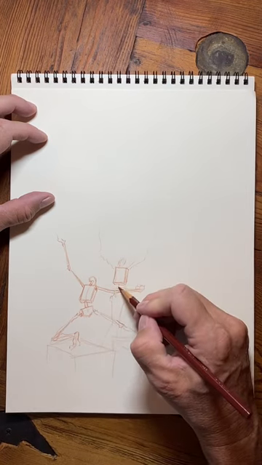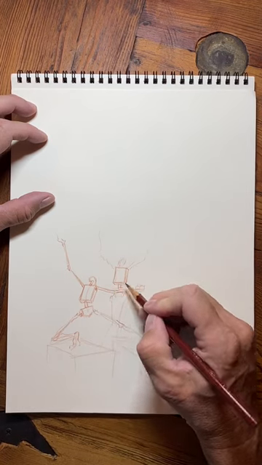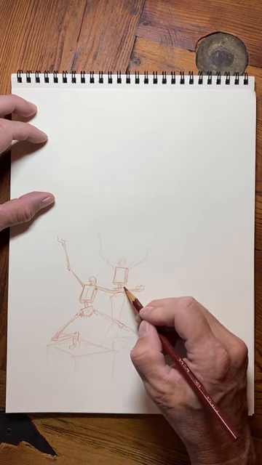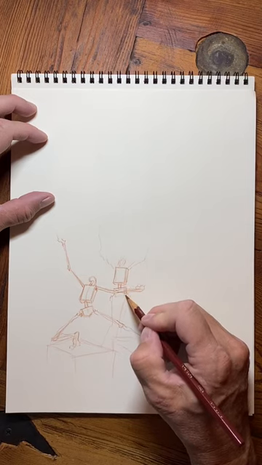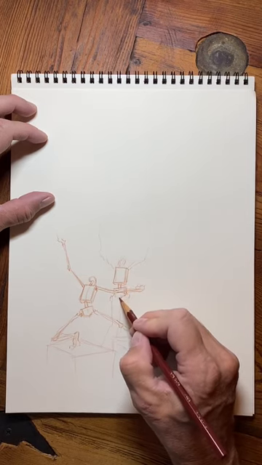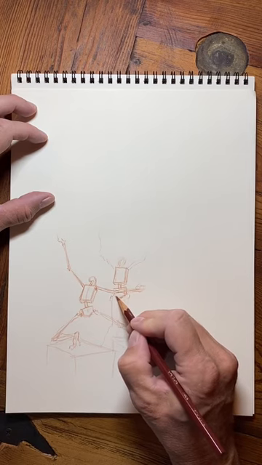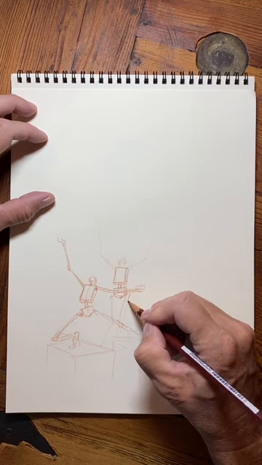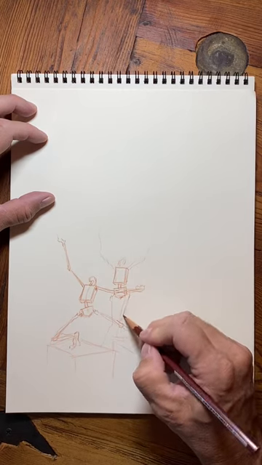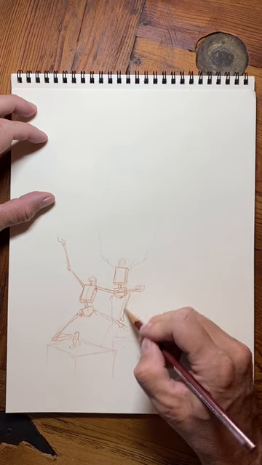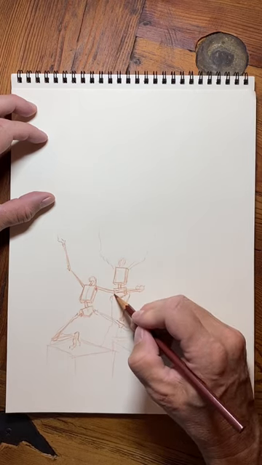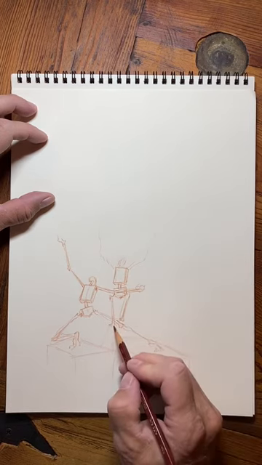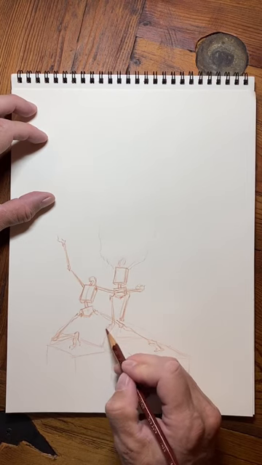Then we're going to connect the rib cage to the pelvis, and show a side plane here. And we'll have the femur coming out in there. Remember, it gets narrower in the shaft and thicker when it gets to the joints. So if you notice, I'm keeping it nice and light, so if I need to make changes, I easily can.